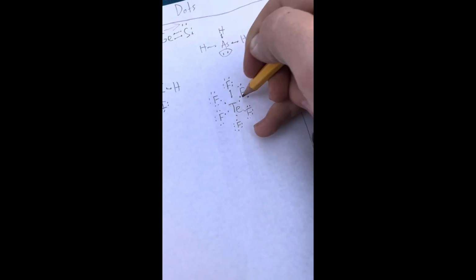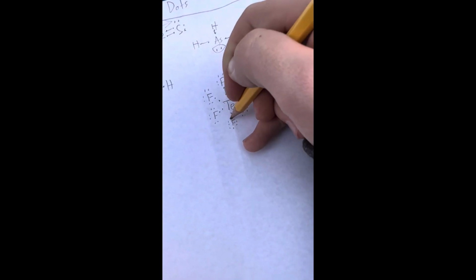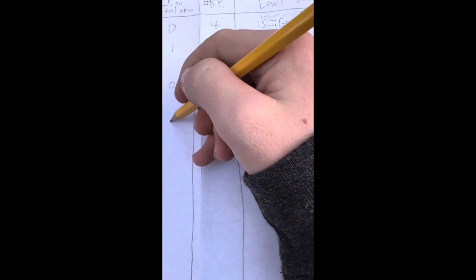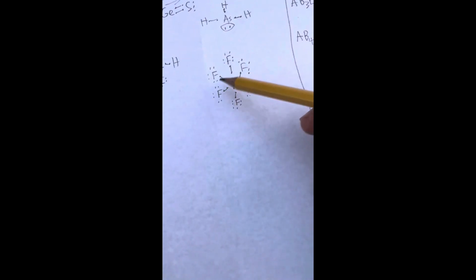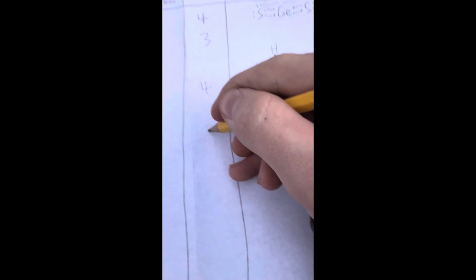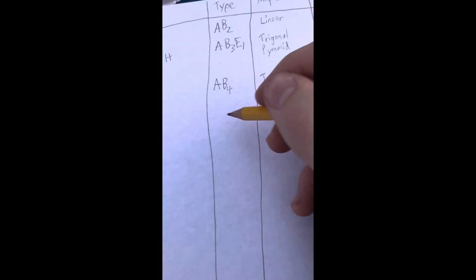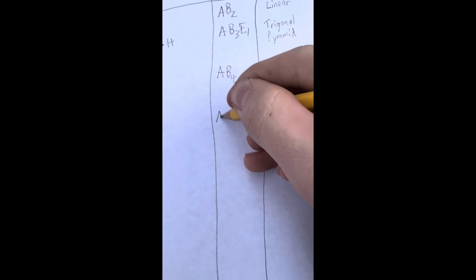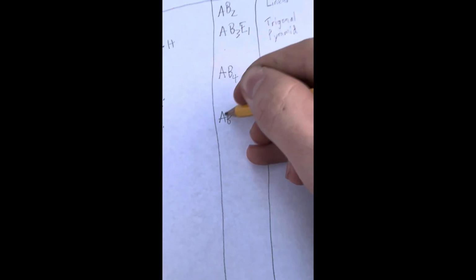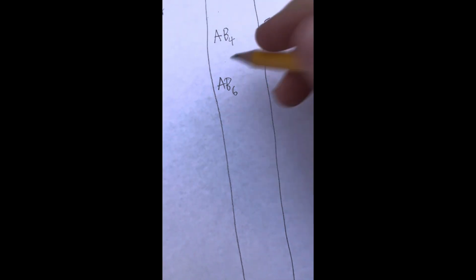All right, now I'm going to connect the bonds. Tellurium has used up all its valence electrons, so there are no lone pairs in the central atom. It looks like there are 1, 2, 3, 4, 5, 6 bond pairs. So 6 bond pairs. The type is going to be A for the tellurium, B6 for the 6 fluorines. As you can see here, 6 fluorines. And there's going to be no E because there are no lone pairs.